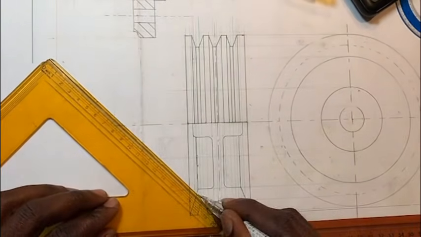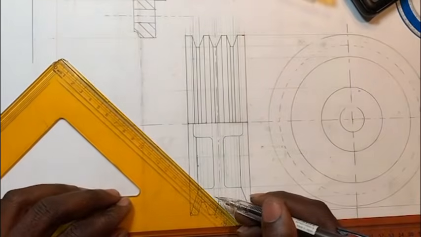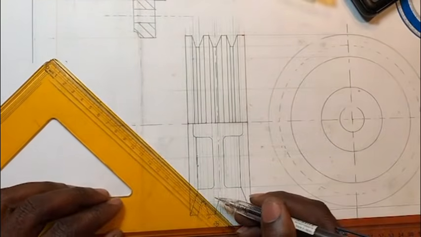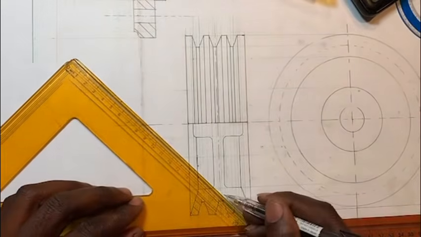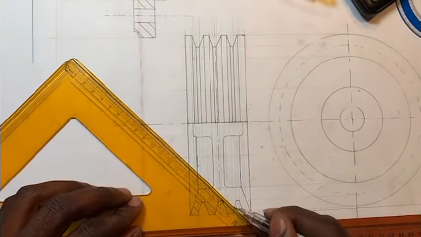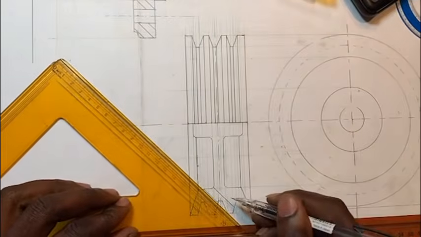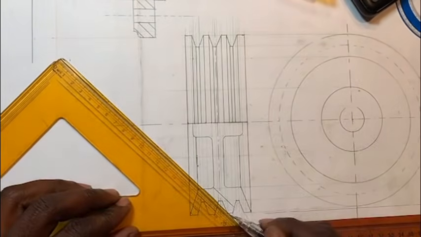So the side is already in. Second one, how about here?